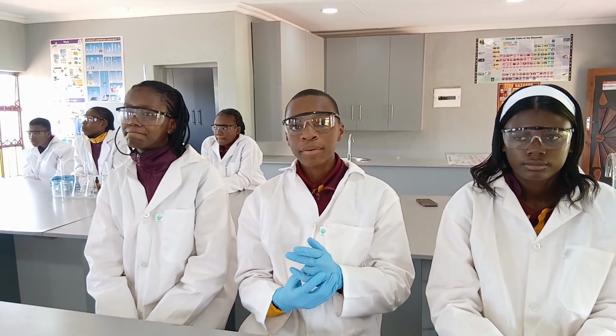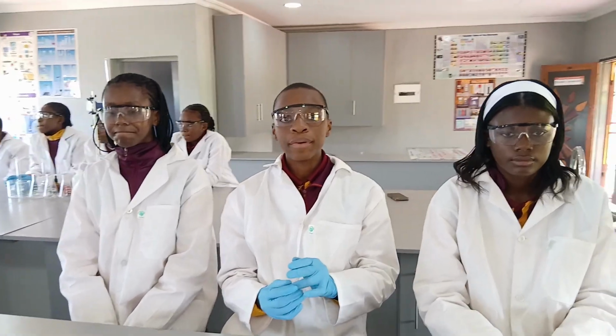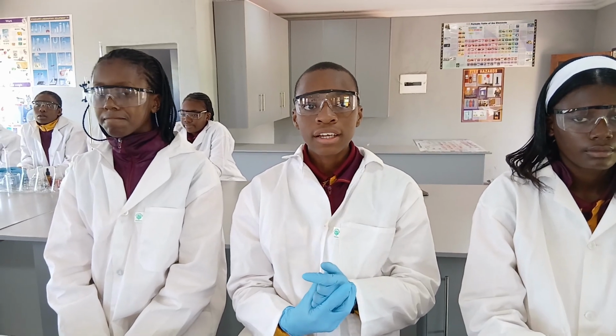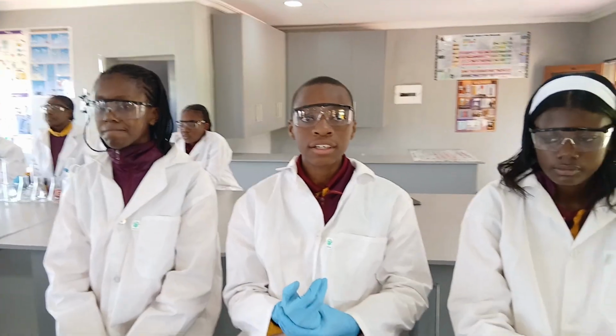So, acids usually have a sour taste and have a pH value that is below 7, and bases have a bitter taste and have a pH value that is above 7. The lower the number, the stronger the acid, and the higher the number, the stronger the base. And if the value is 7, that means that the substance is neutral.